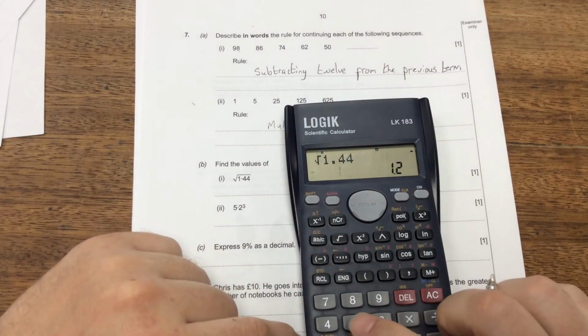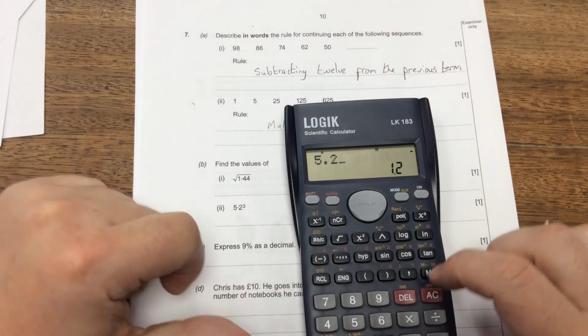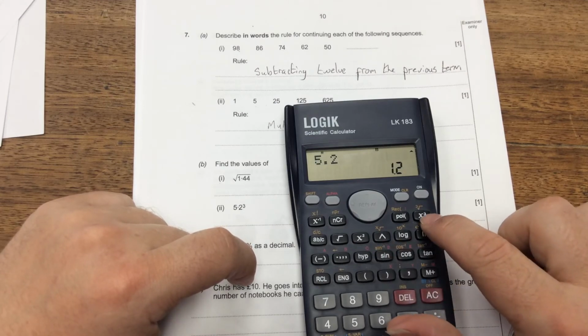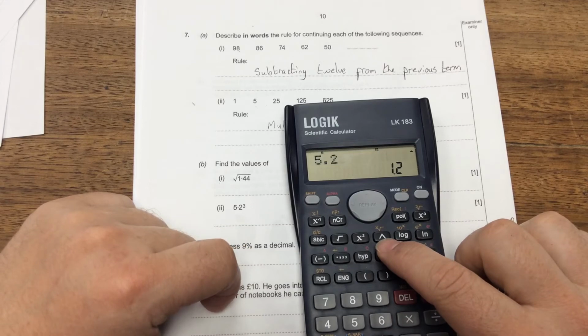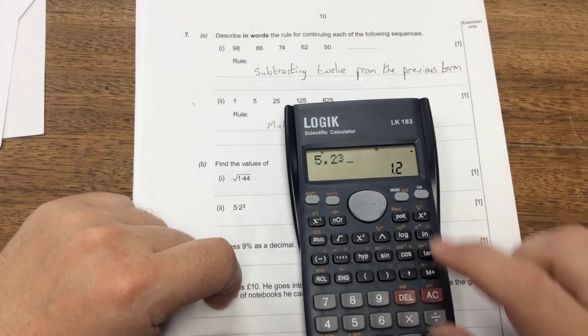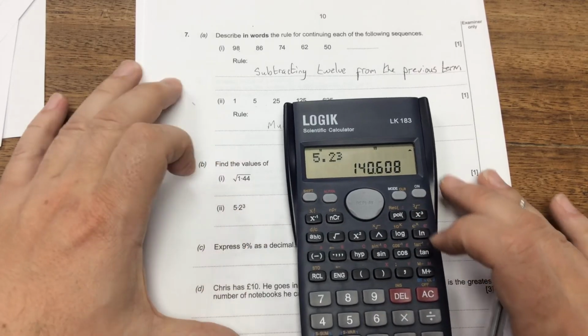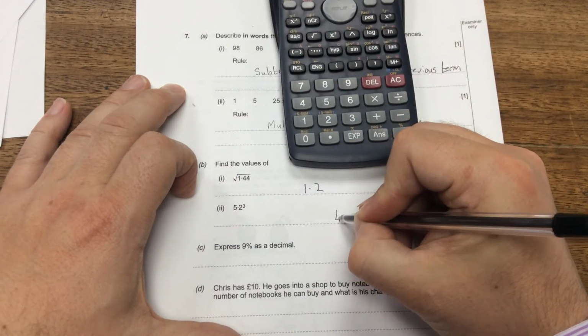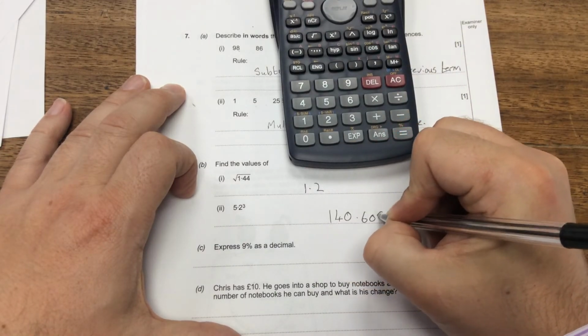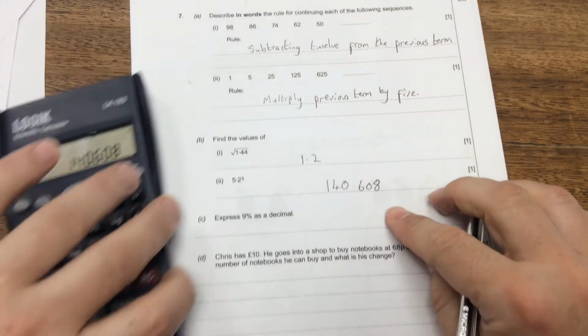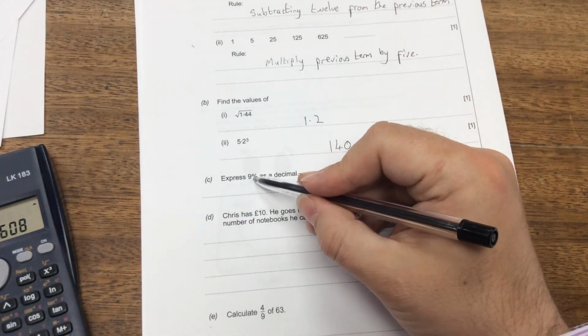The next one, 5.2 cubed. The x cubed button is up in this top right there. You can either press x to the 3, or you can press the power button and then put 3 in. Alright, so I'm going to press the x cubed button and it comes up as 140.608.